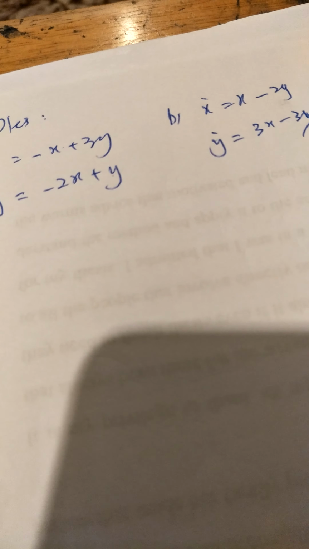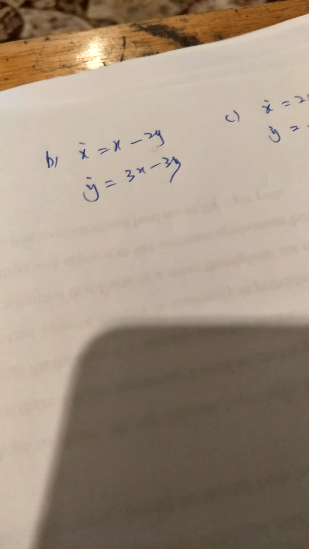All right, so I give 3 examples: a, x dot is minus x plus 3y, y dot is minus 2x plus y; b, x dot is x minus 2y, y dot is 3x minus 3y; and c, x dot is 2x plus 2y, y dot is minus x plus 3y.